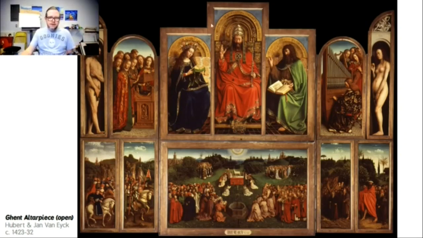Right? So this piece here, as you can see, has hinges here and here. And that's because these outer panels, right, would have closed over and covered up these central panels. And what's on the outside would probably be on display most times of the year. And then this would be displayed on special occasions, special feast days, things of that nature.